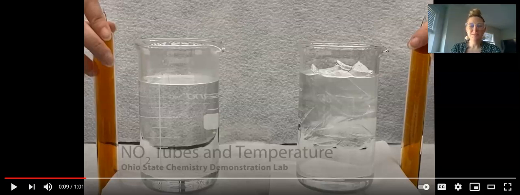Hey chemists, welcome to our next lesson in our series all about Le Chatelier's principle and the impact that it has on equilibrium. Yesterday we learned all about Le Chatelier's principle and the impact that changing the concentration has, and today we're going to focus a little bit on changing temperature.